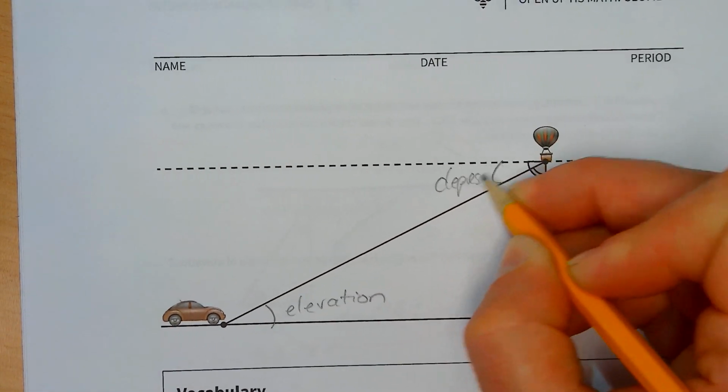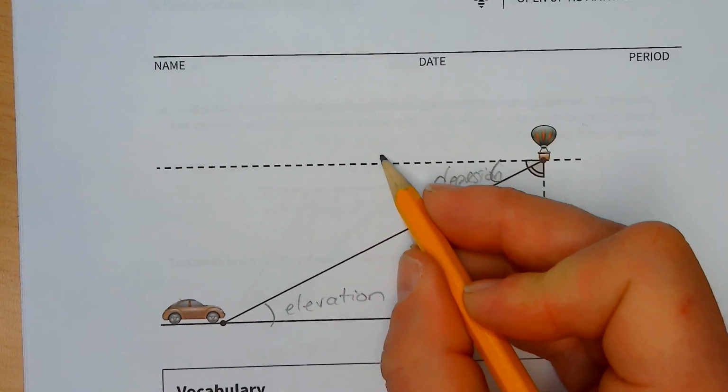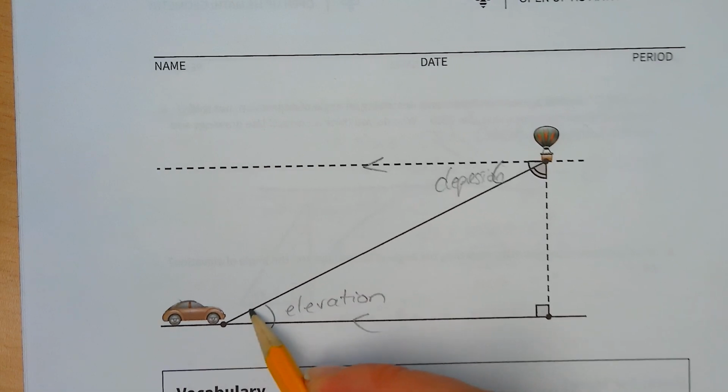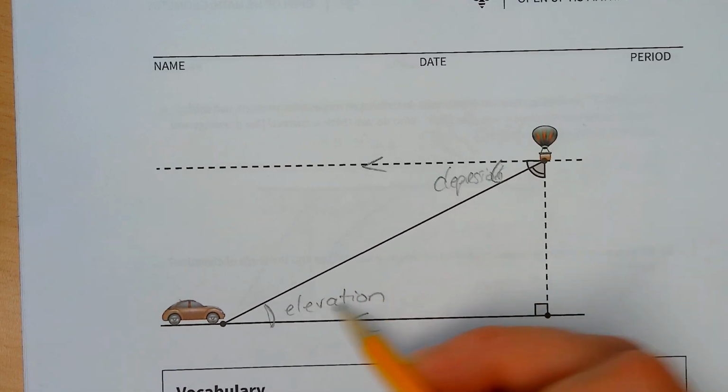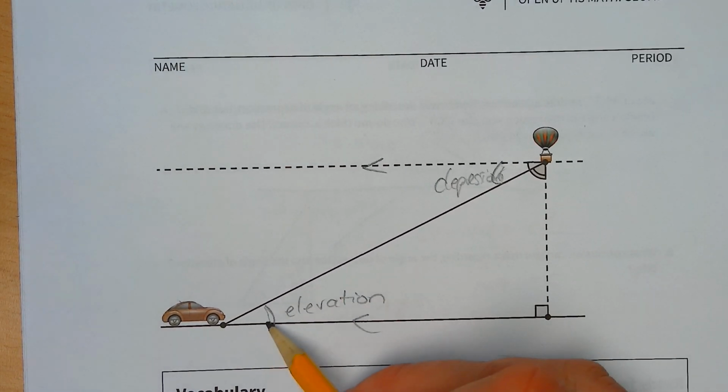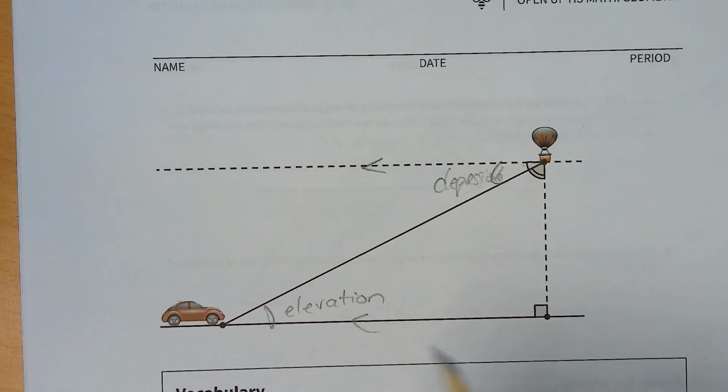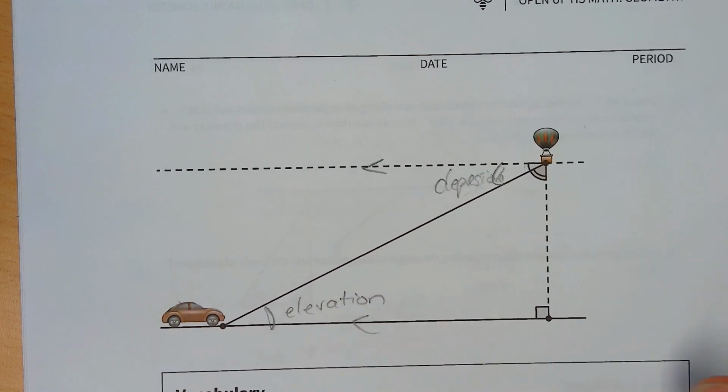And notice these are parallel, so that means these are opposite interior, which means the angle of elevation down here will match the angle of depression up there. Pretty cool. And we out.